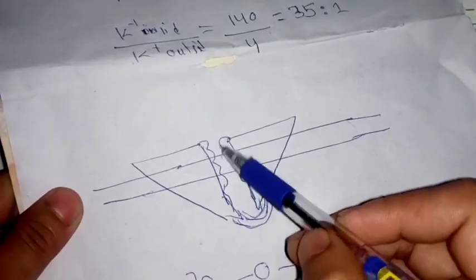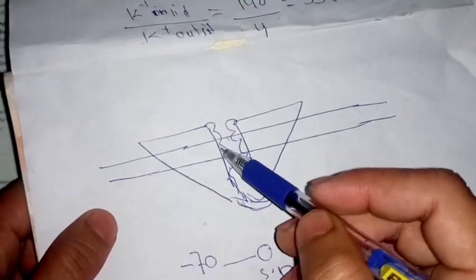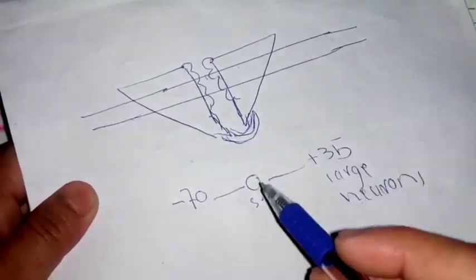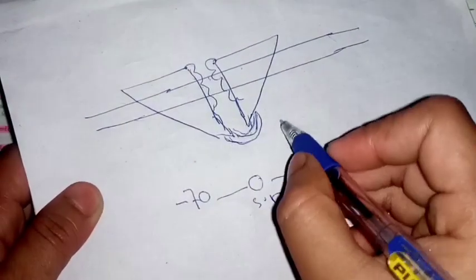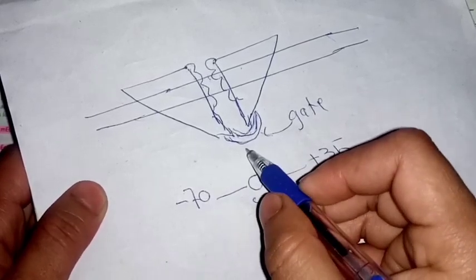This is the potassium channel, which has a selectivity filter lined by the carbonyl oxygen, which allows only the potassium to pass through it. Now, this is the potassium gate. This is the gate of the potassium channel, and this gate remains closed.